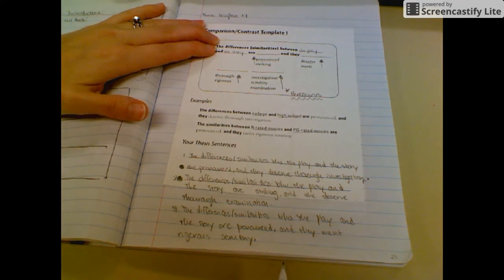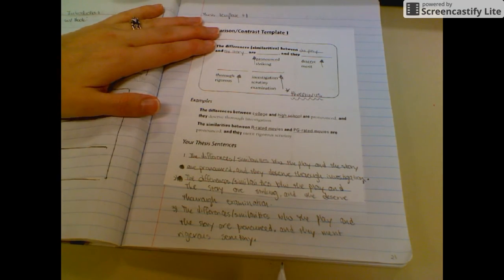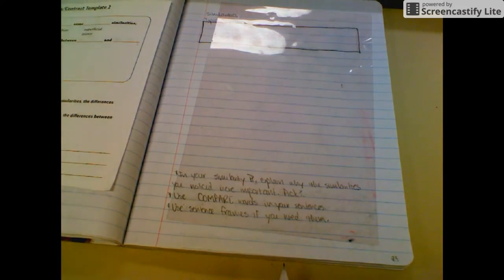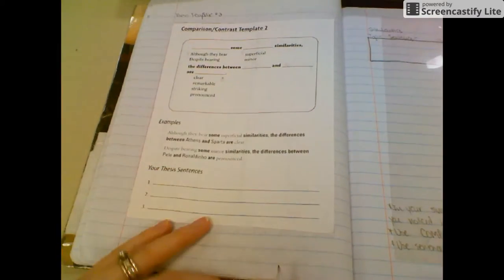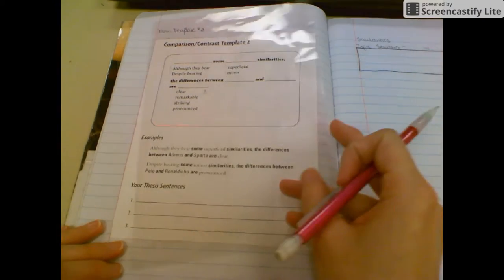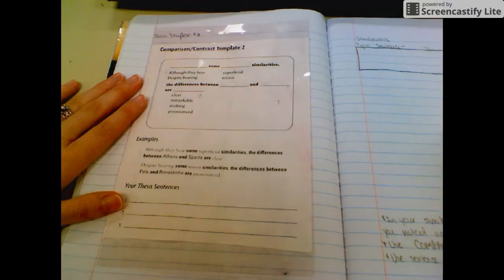If you're not done with those yet, stop the video right now, finish these thesis statements, and then you can move on to template 2. If you do have these 3 done, then you are ready to move on to the next part with me. So we're going to move on to the comparison contrast template 2, and I'm going to give you a little bit of time to write today.